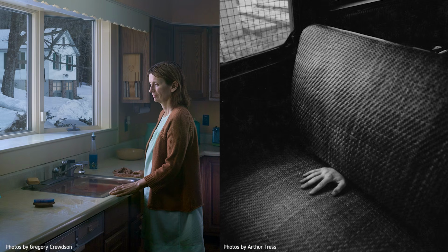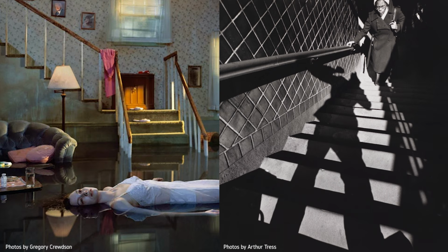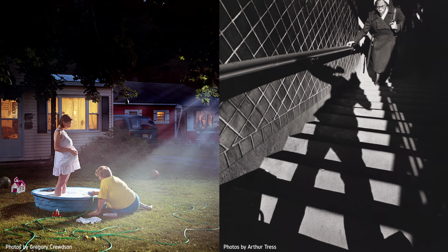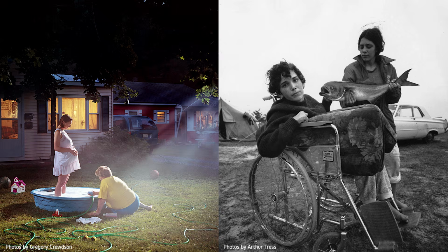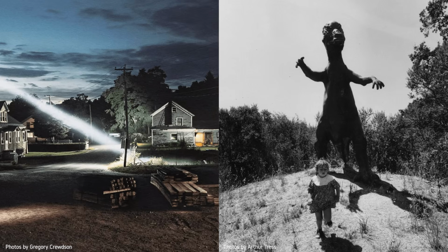And the structure doesn't have to be so obvious either. A subtle placement of figures just off center creates enough imbalance or emotional distance that the result is a hyper-real, dreamlike composition that blurs the lines between documentary truth and constructed fiction.